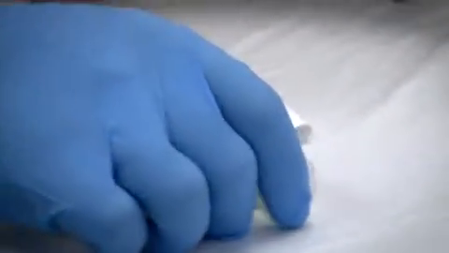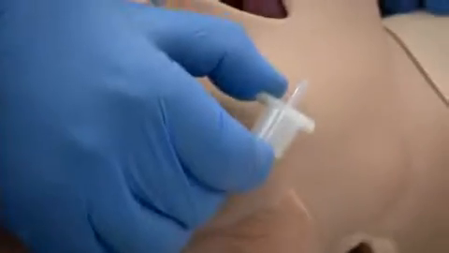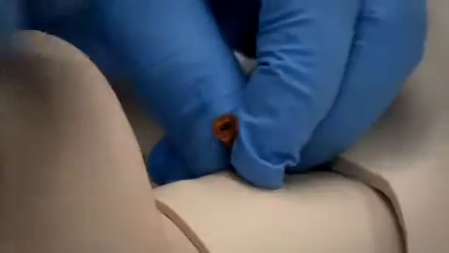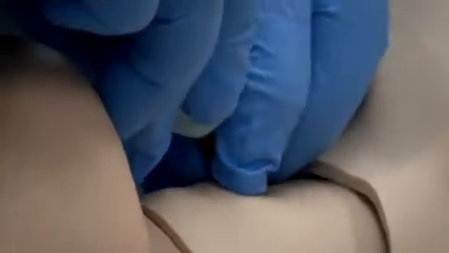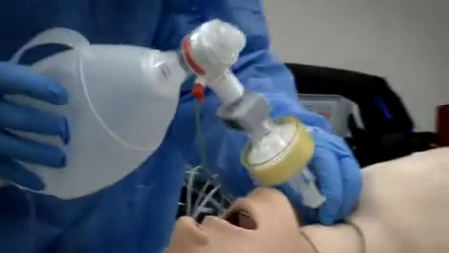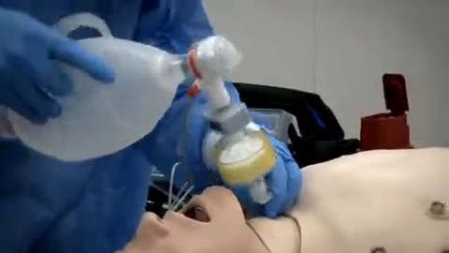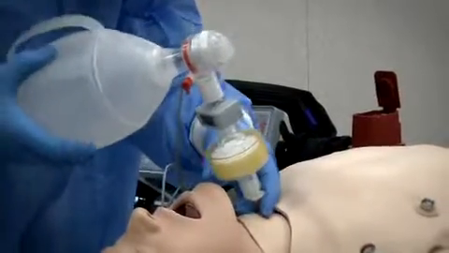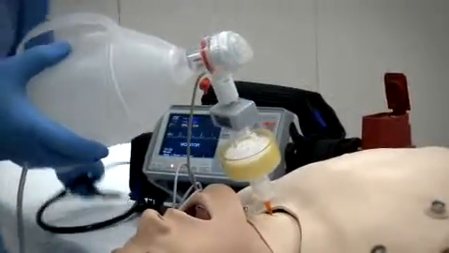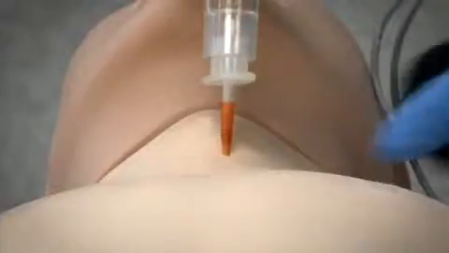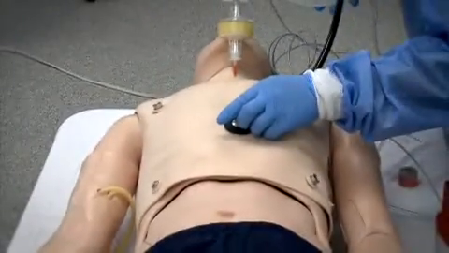Attach the 15 millimeter adapter that was removed from the ET tube to the hub of the catheter. Attach the BVM to the ET adapter and evaluate for placement. This includes end-tidal CO2 numeric reading with a 4-point waveform, equal air entry in all lung fields on auscultation, and visible chest rise when ventilated.